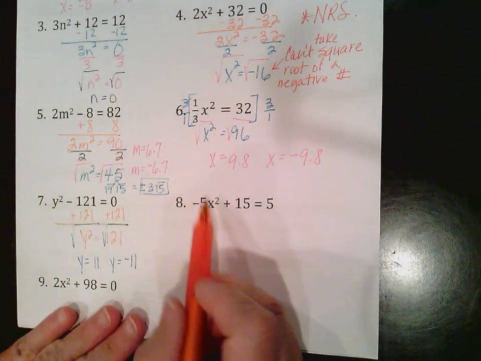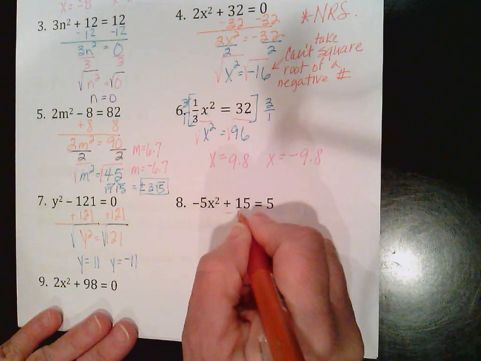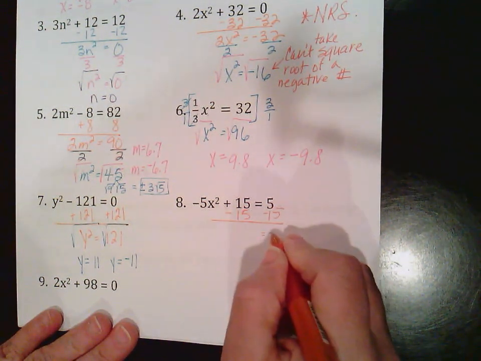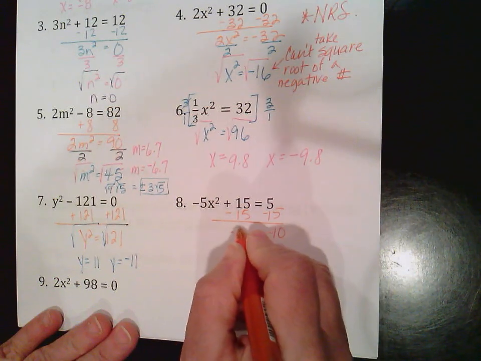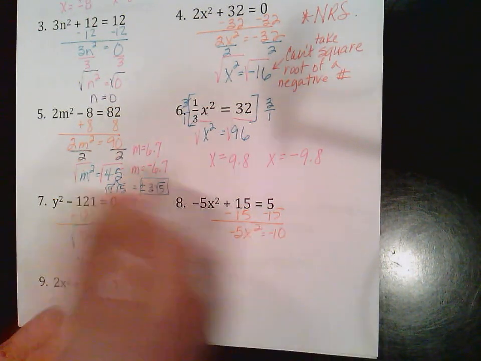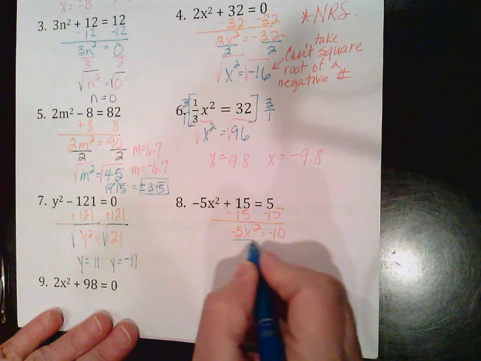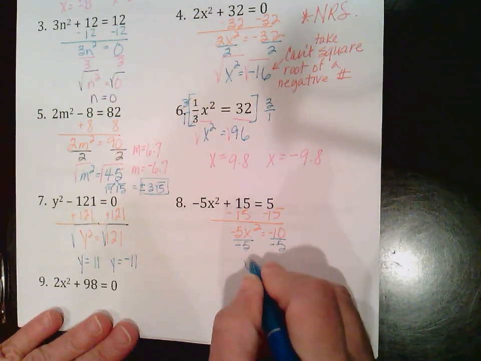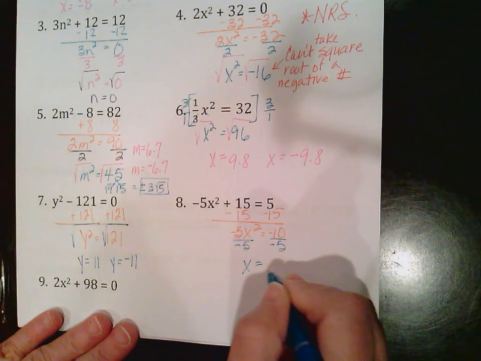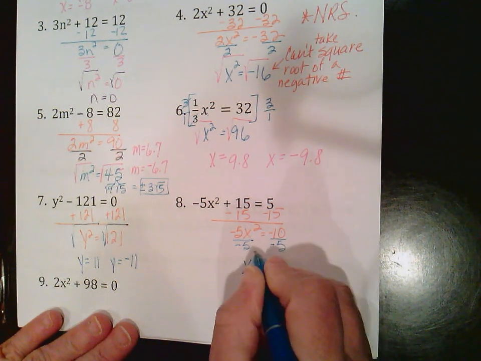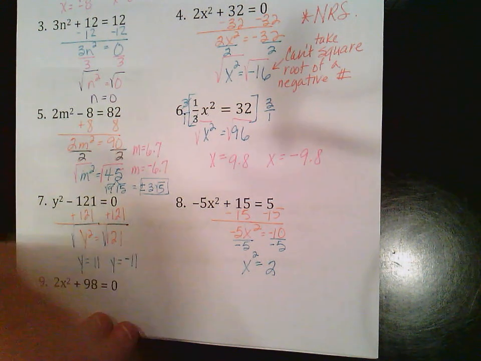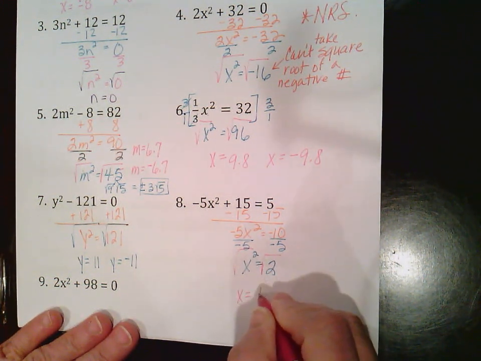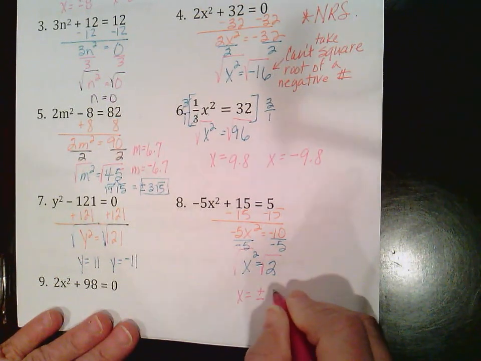Okay, we've got a negative working in here, so let's see how that works out. When I subtract 15 from both sides, 5 minus 15 is negative 10. Then over here I have negative 5x squared. To get the x squared by itself, I'm dividing both sides by a negative 5. And I have x squared equals negative 10 divided by negative 5, which is a positive 2. You're going to take the square root of both sides. And so I have x equals plus or minus 1.4.